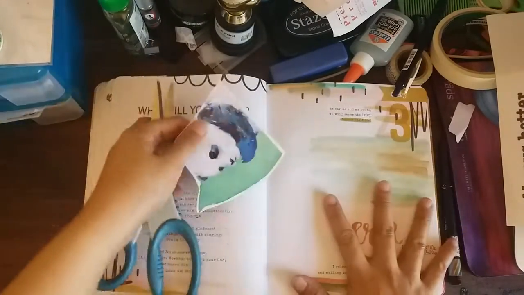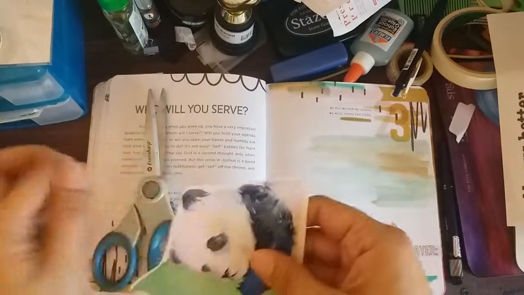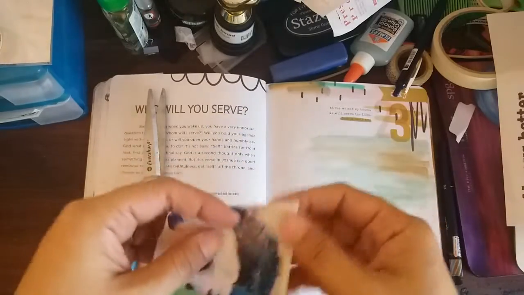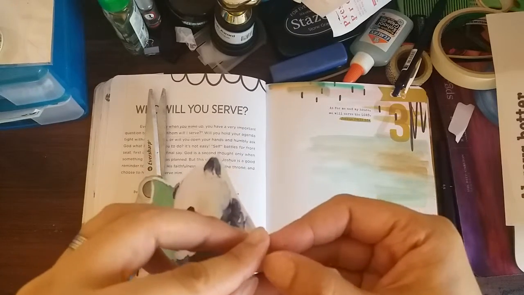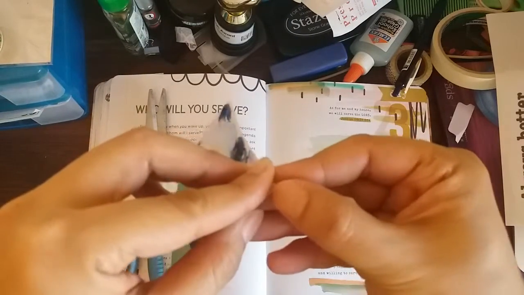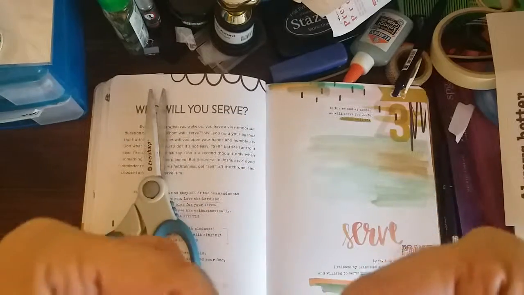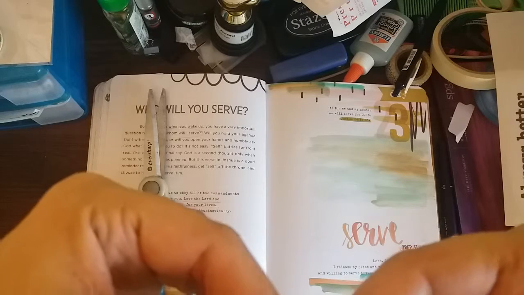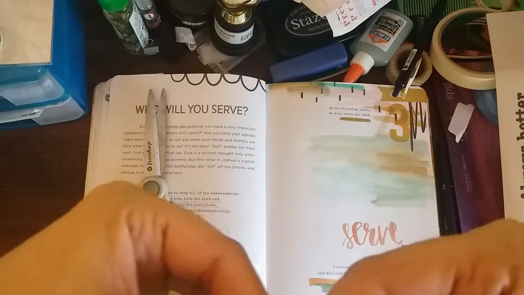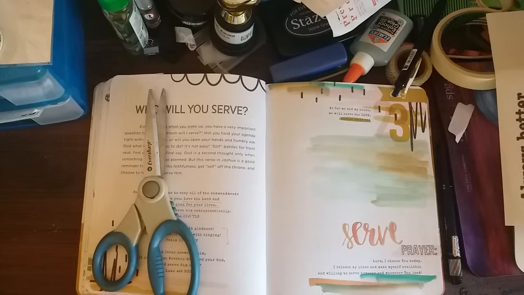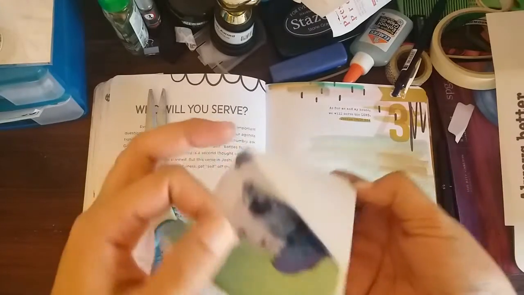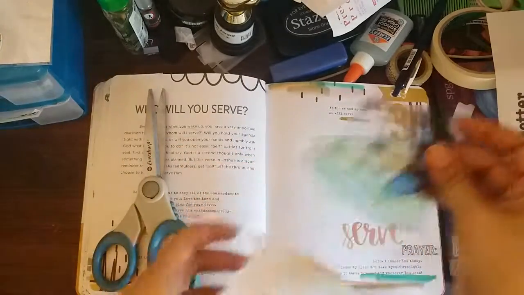I already did the page and all I'm gonna do is dust it off because this has been sitting on my table for like ever. So with my non-crafty fingers, let me just peel it off without using it. There. I'm gonna peel it off like that.